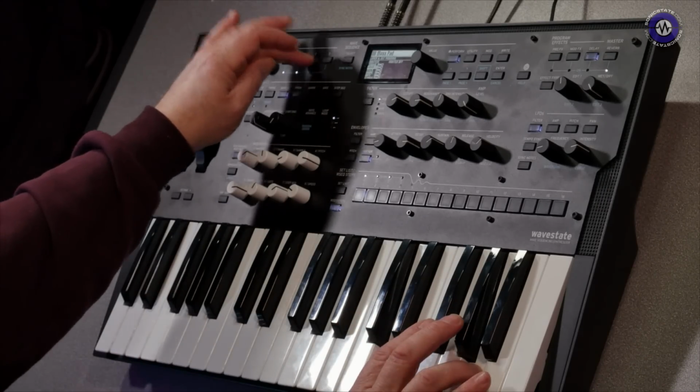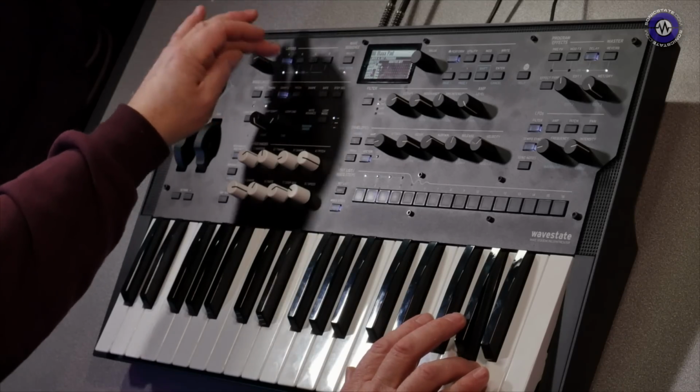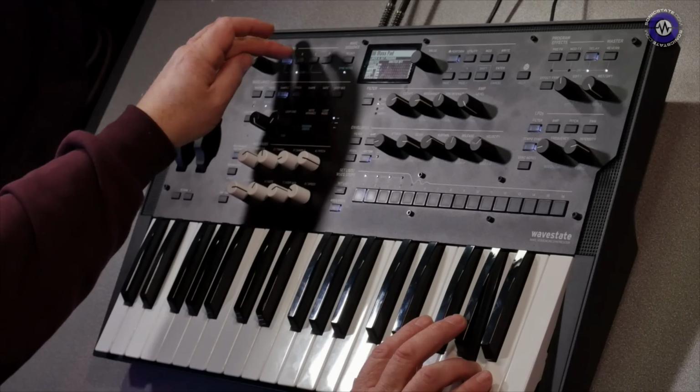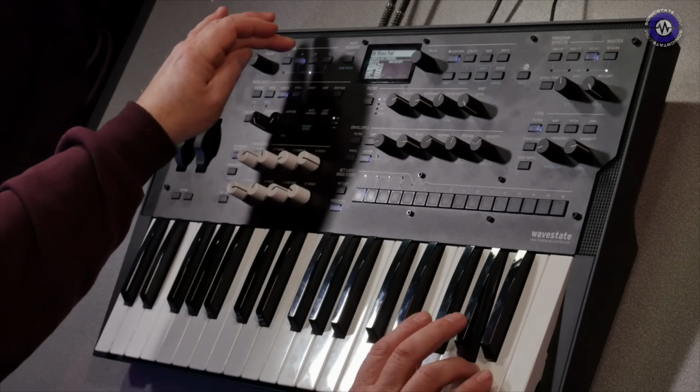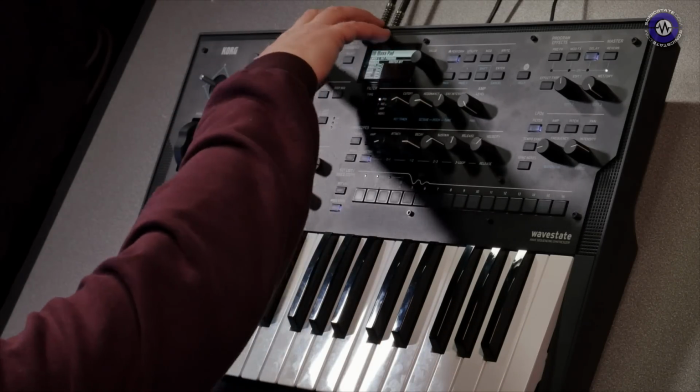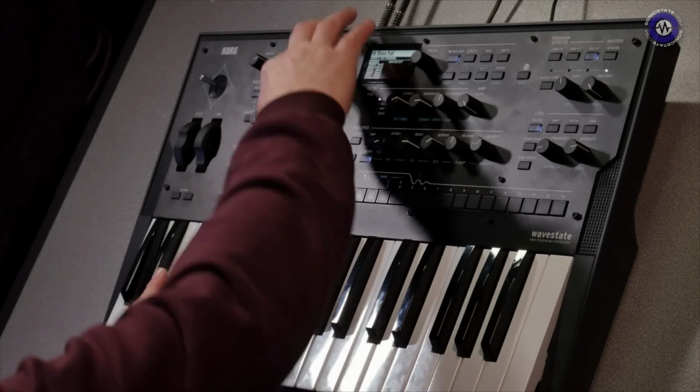Layered up and sort of band pass and a toy box.